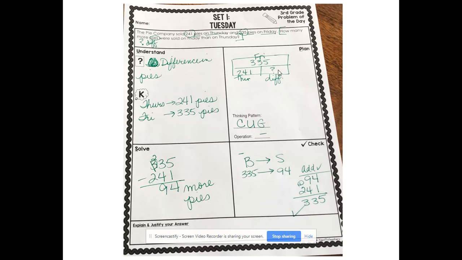And so the girls get in a line and the boys get in a line, and they see how many more girls there are, how many more boys there are, by how many do not have a partner when they line up next to each other. And that kind of helps them see that same thing here. You have 335 pies that were on Friday, 241 if they're lined up next to each other. And then the ones that didn't have a partner would be your difference. And I always refer back to that.